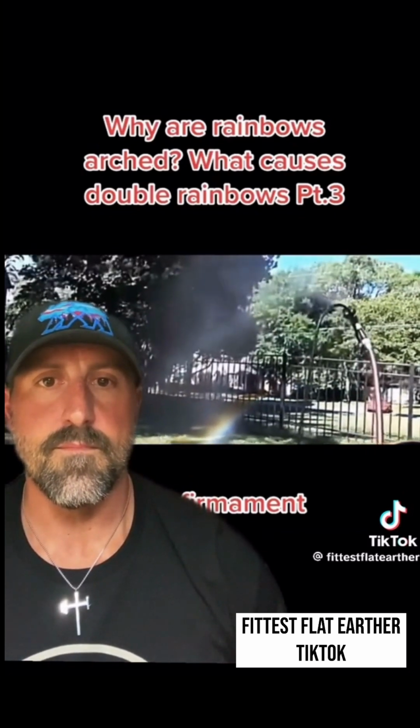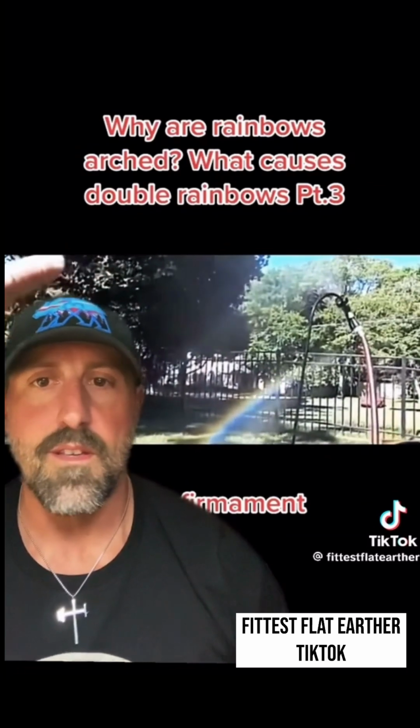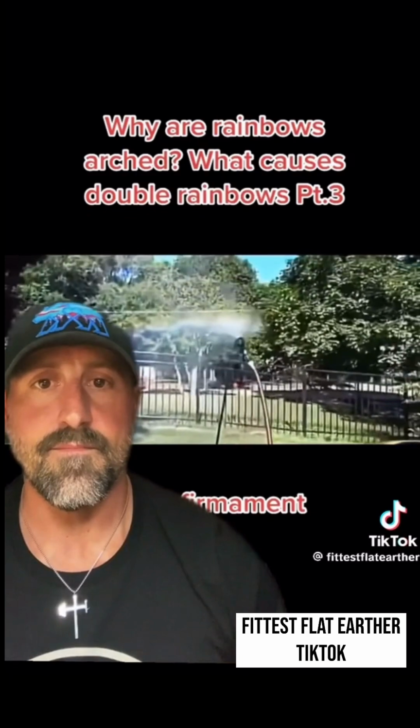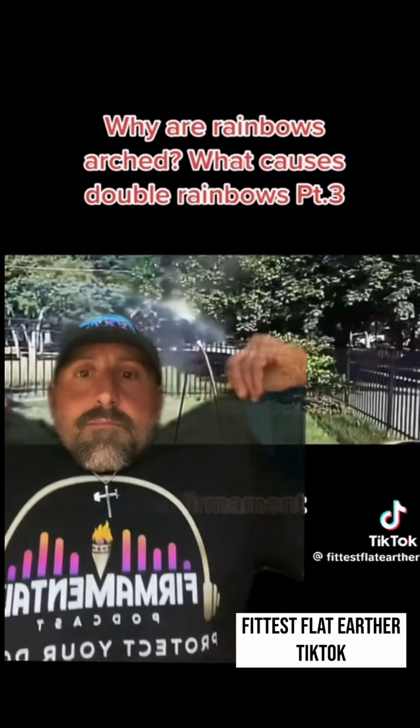Notice even right here where I'm at, it's still shaped like a dome. It's rounded. That's the inside shape of the prism that the sun is reflecting off of to give us this rainbow. It's really, really simple, folks.